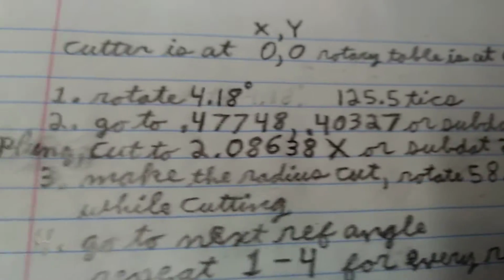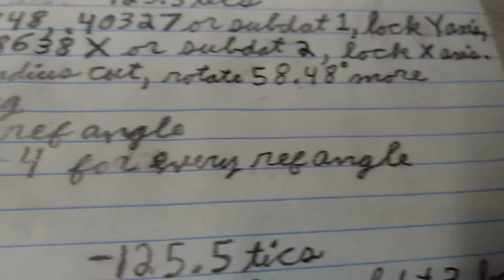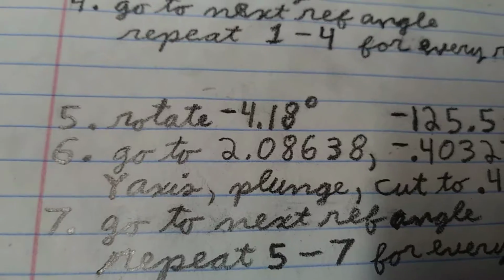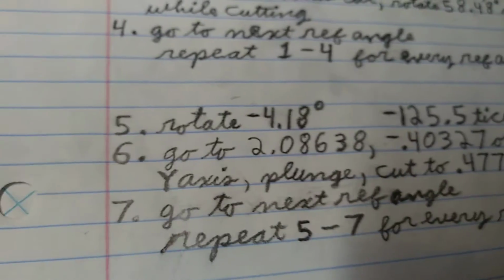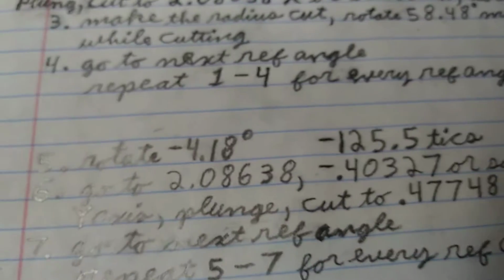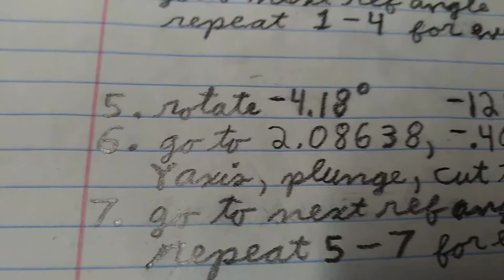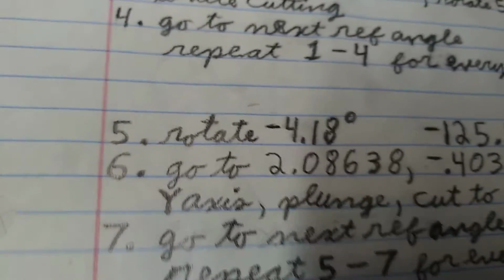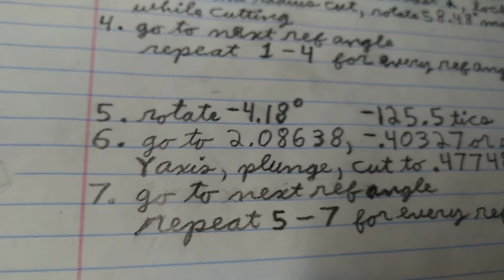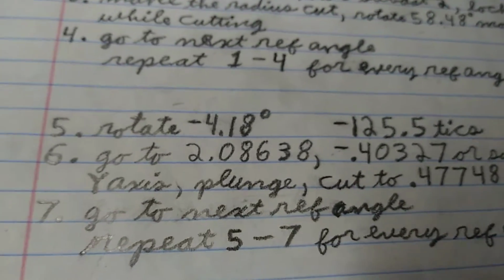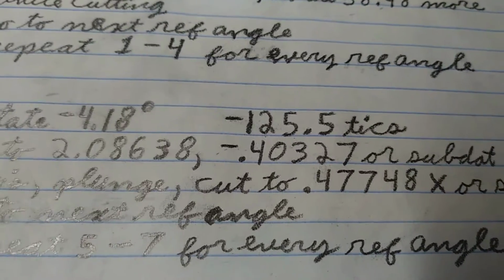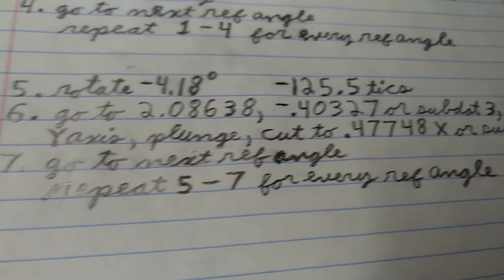And then you repeat all these steps for every reference angle. And then down here we have step 5, rotate negative 4.18 degrees. That's from 0. Put the rotary table back at 0. It doesn't matter if you do that, but just to be less confusing, put the rotary table back at 0 and go negative 4.18 degrees this time. And I put negative 125.5 ticks.